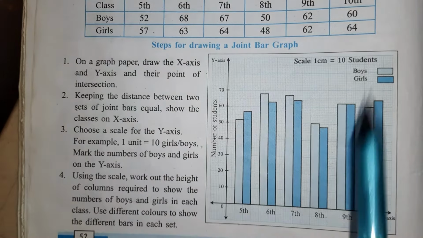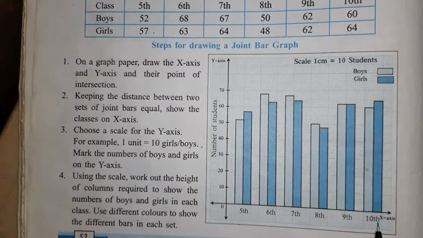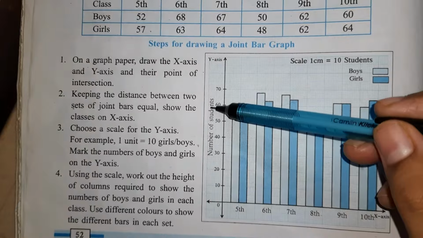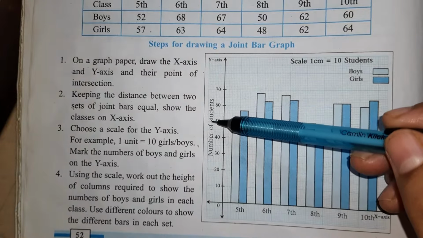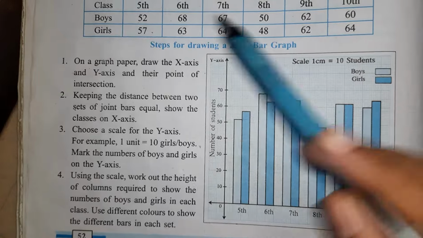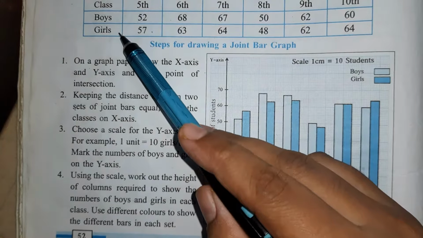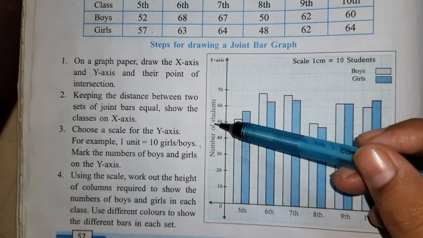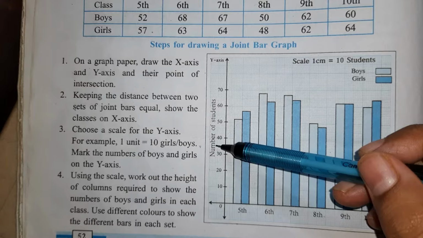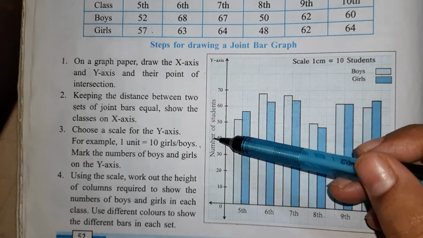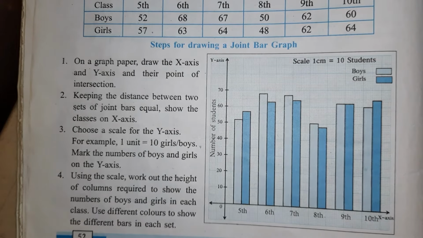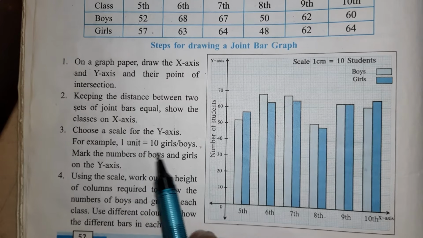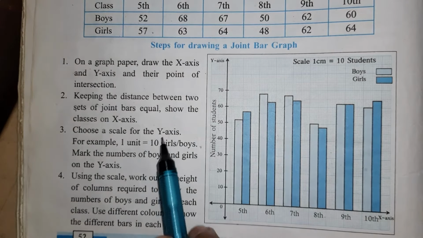तो ये classes हम किस पे दिखाएंगे? x-axis पे. And number of boys and girls कहाँ दिखाएंगे हम? y-axis पे. So number of boys and number of girls ऐसा सेपरेट लिखने से अच्छा है बॉयज एंड गर्ल्स मीन्स स्टूडेंट्स. So here we have written the heading number of students. Understood? Now we have to decide the scale.